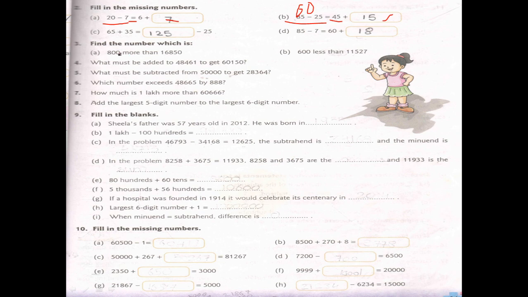Question number 3. Find the number which is 800 more than 16,850. More than means you have to add the number. When you are adding 800 to 16,850, try to use paper and pencil to solve it yourself. I am doing it orally, but you have to do it in your paper and pencil.